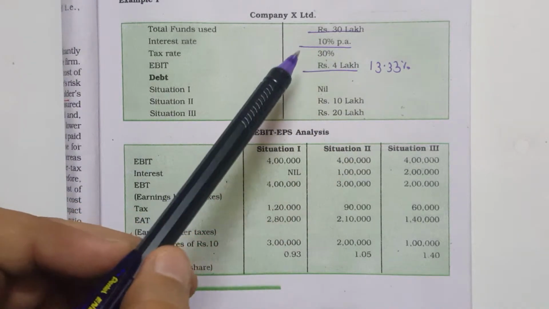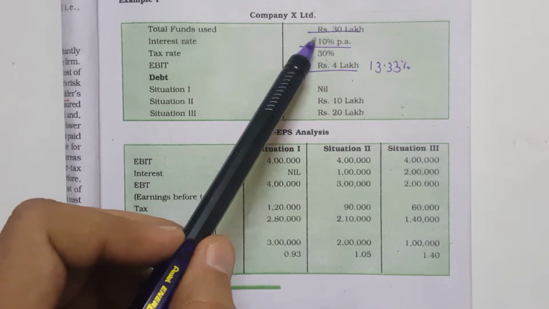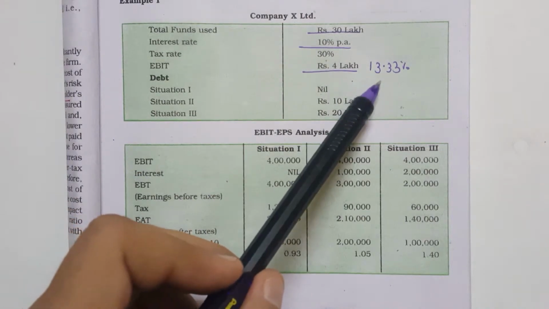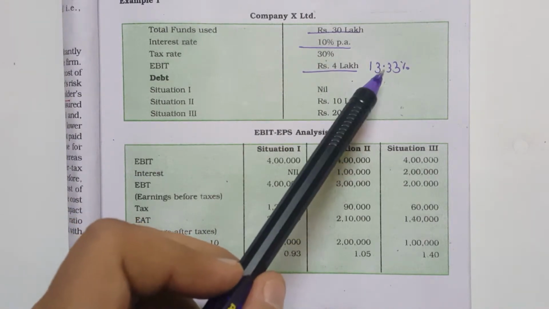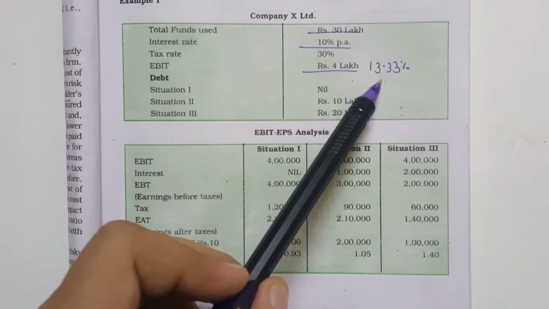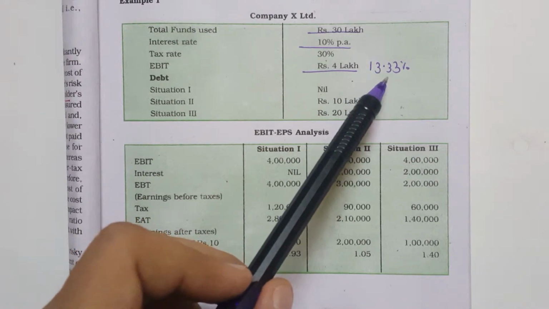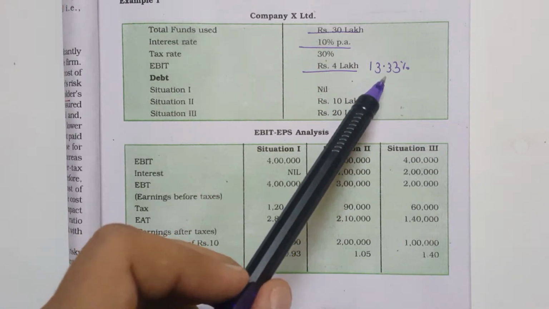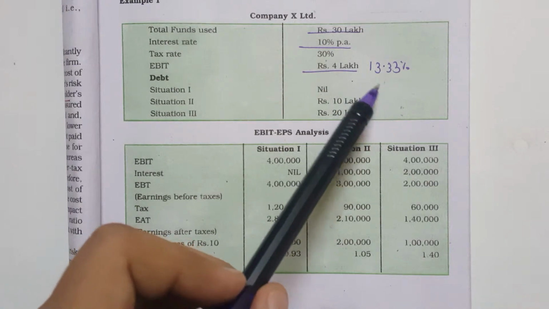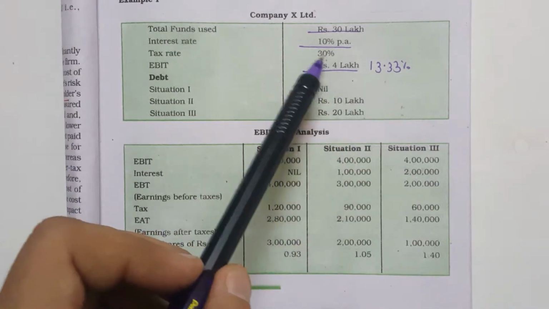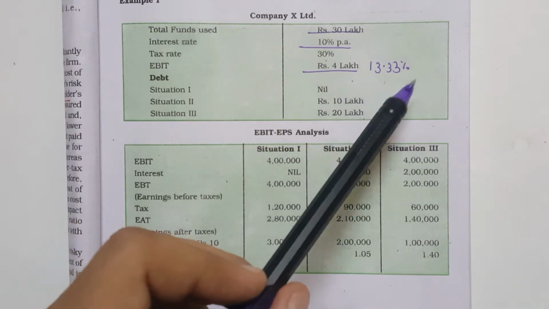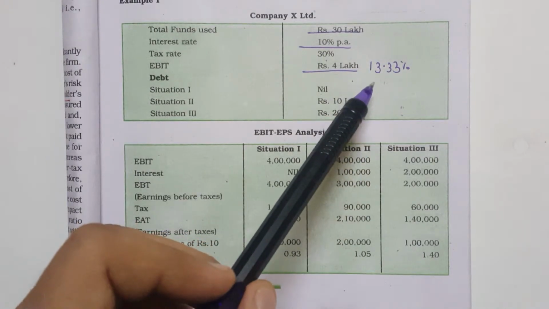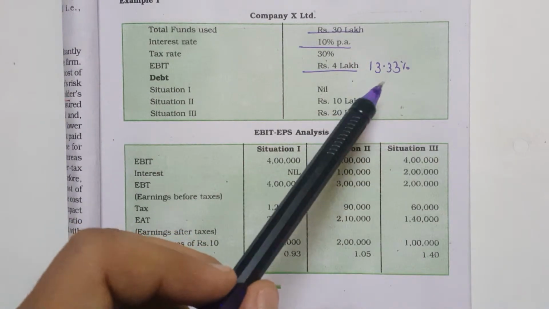So you can compare here. We have to pay interest of 10%, but we are earning on our investment 13.33%. So in this condition, it is always preferable to increase our debt. It will be cheaper and it will increase our earning per share, and this is called trading on equity. It is always preferable to use more debt because our rate of return is more than the interest rate. So in these cases we can use more debt, and this practice is called trading on equity.